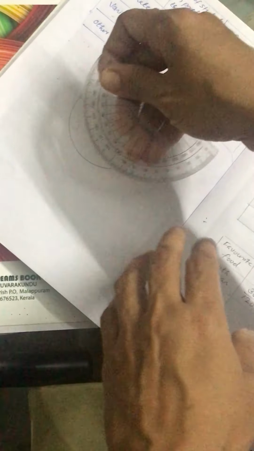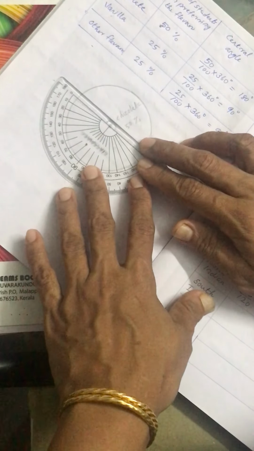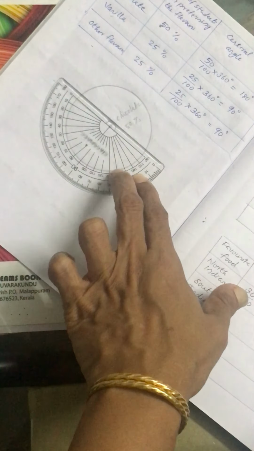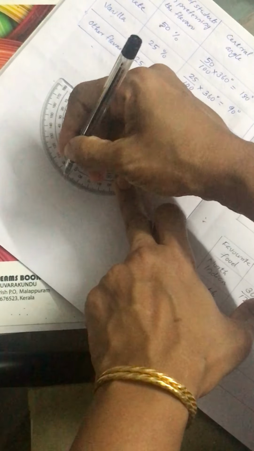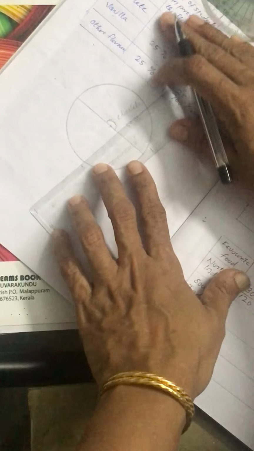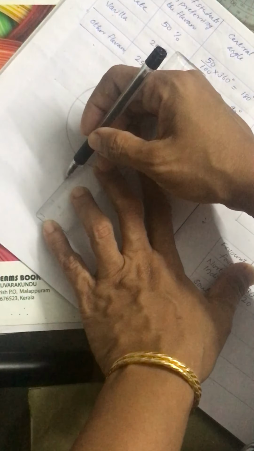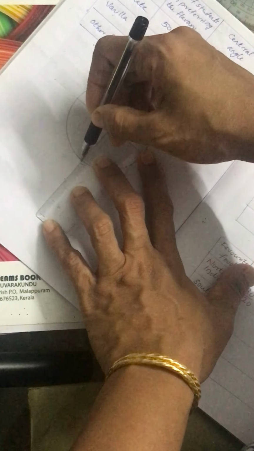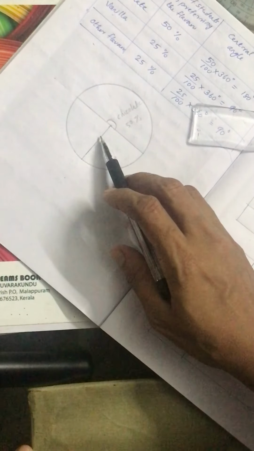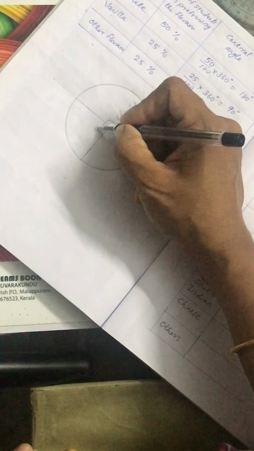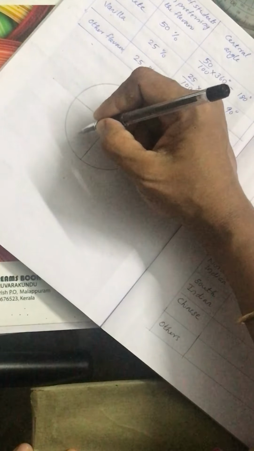So place this protractor like this and we can mark a point at 90 degree. Here we can mark that point. After that join. No need of joining that line, only we can start from here. So this is another sector. What will be its angle? Central angle will be 90 degree. And what does this represent? Vanilla.